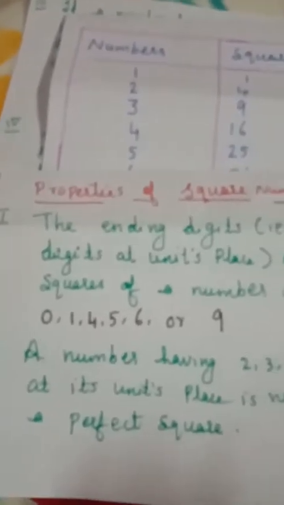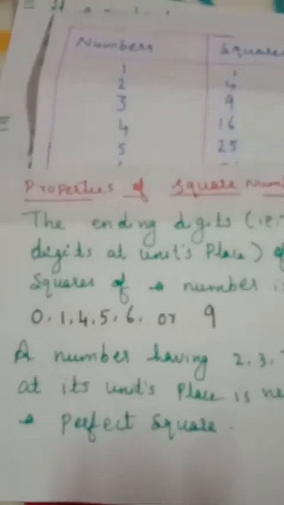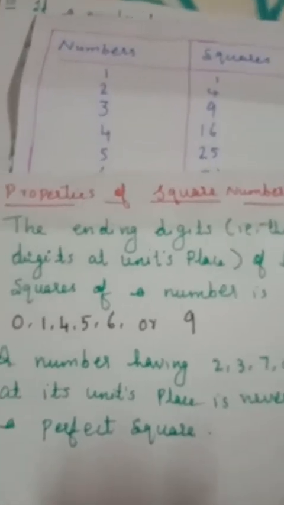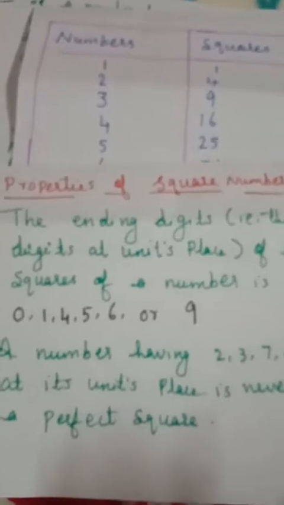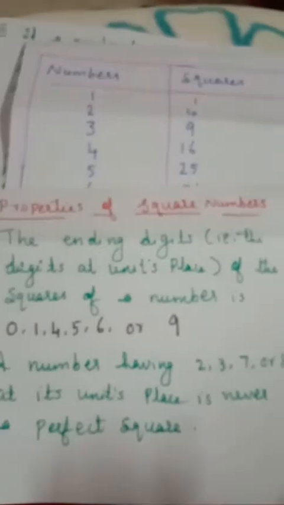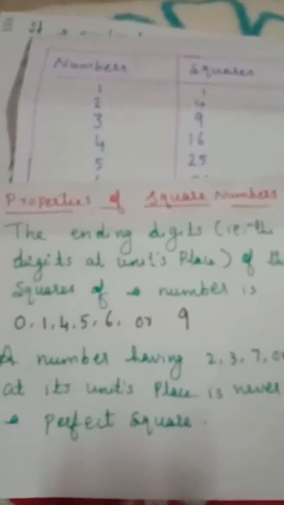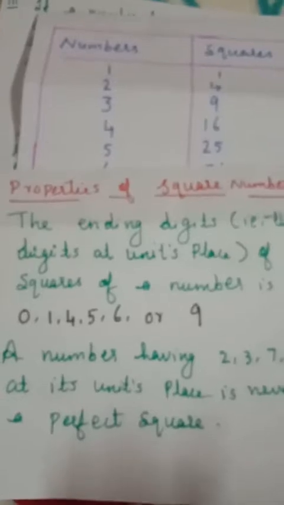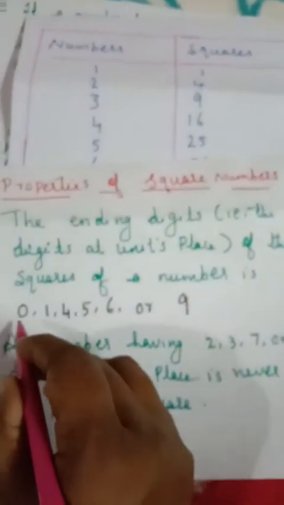What is the first property? The first property says that the ending digit, that is the digit at its units place, of the square of a number is 0, 1, 4, 5, 6 or 9.